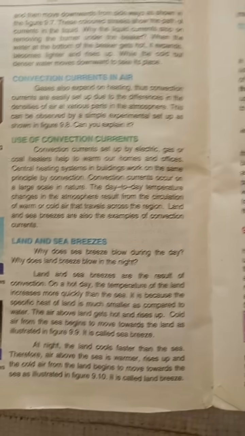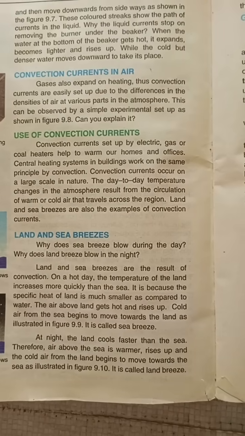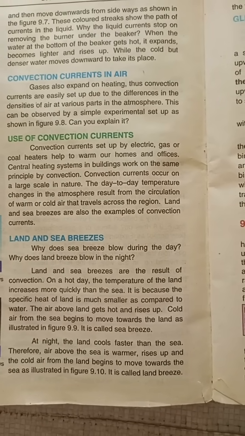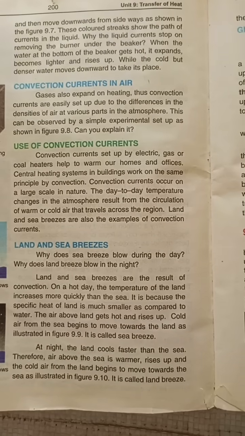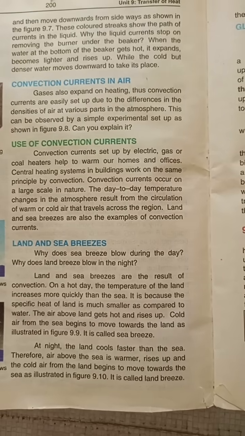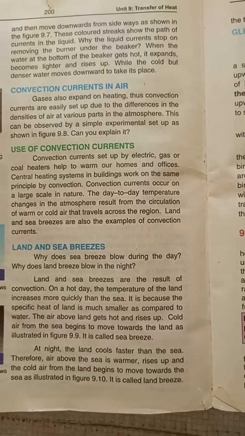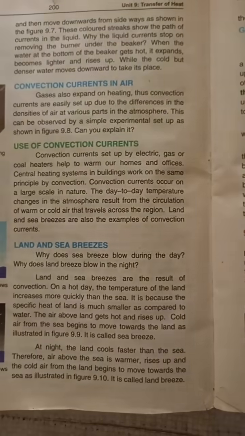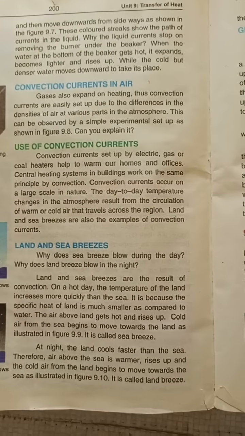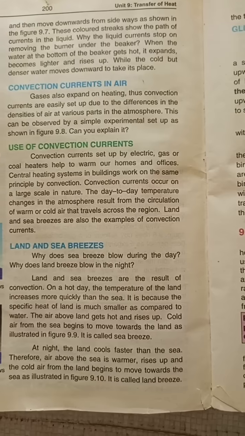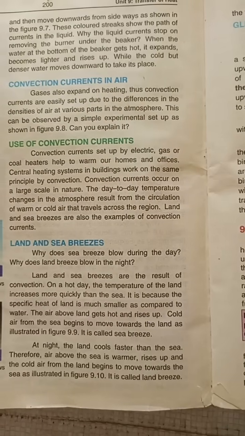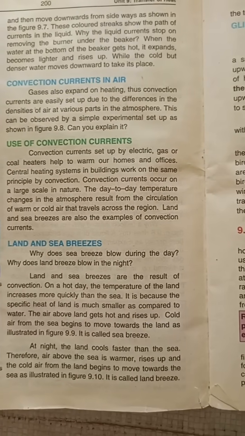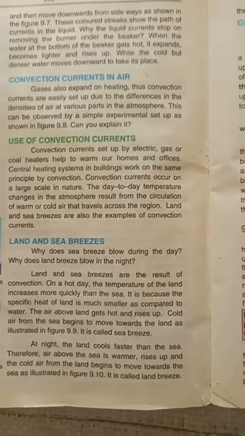Can you explain? Convection currents set up by electric, gas or coal heaters help to warm our homes and offices. Central heating systems in buildings work on the same principle of convection. Convection currents occur on a large scale in nature. The day-to-day temperature change in the atmosphere results from the circulation of warm and cooled air that travels across the region. Land and sea breezes are also examples of convection currents.